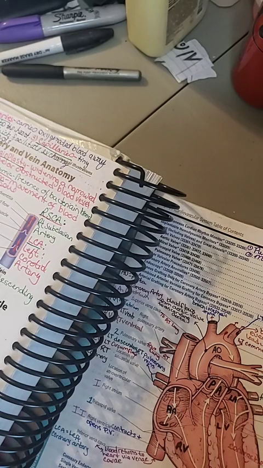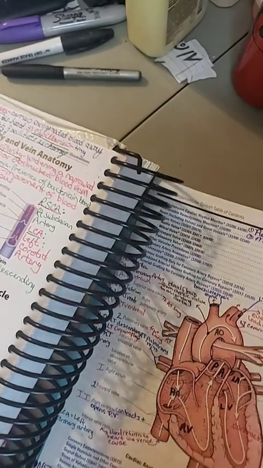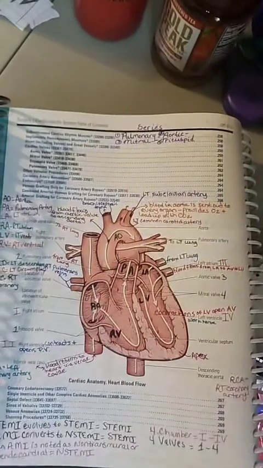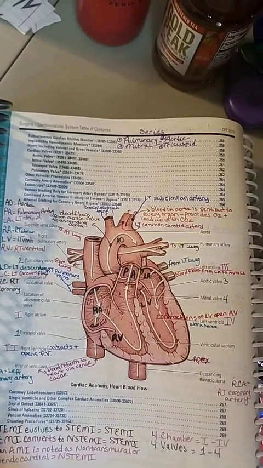Good gracious, that's supposed to be an E. And then the X, apex, is down there. Y'all can't see nothing I'm doing. Good gracious.